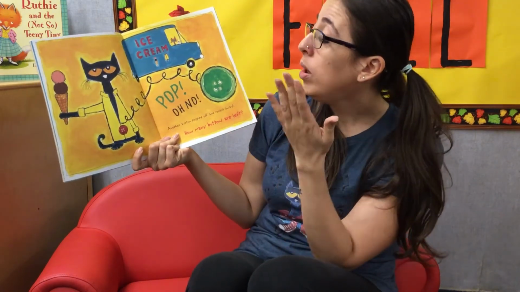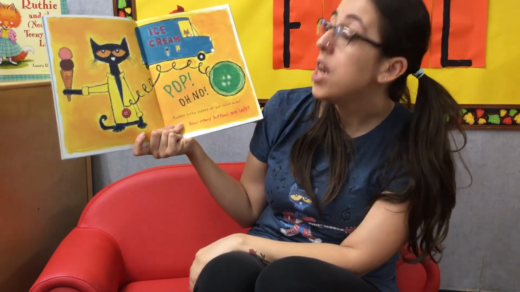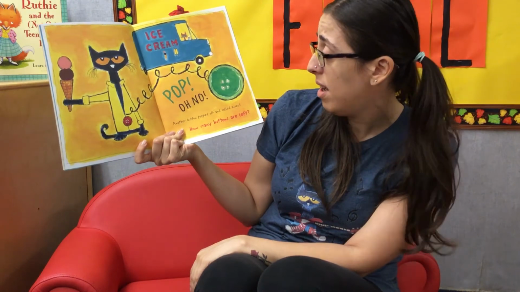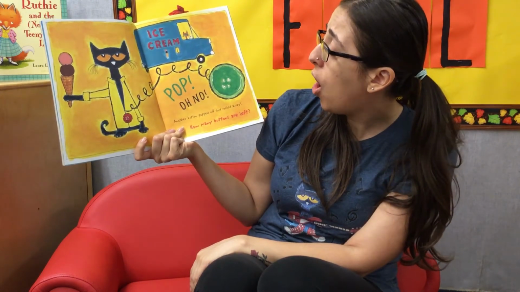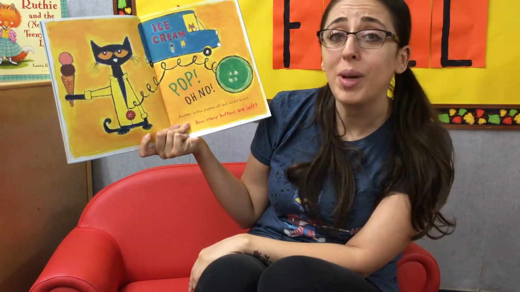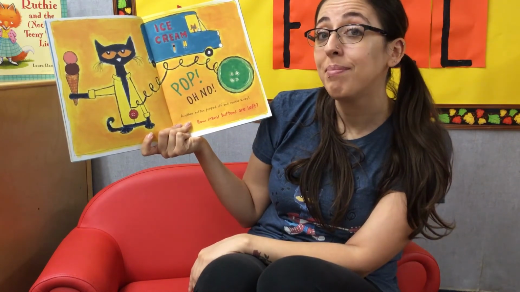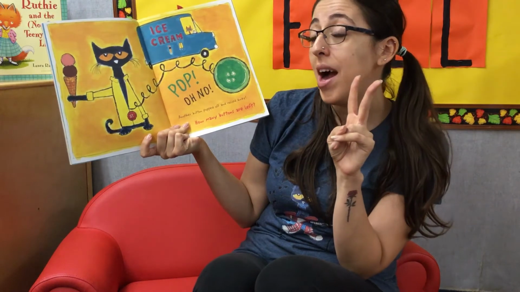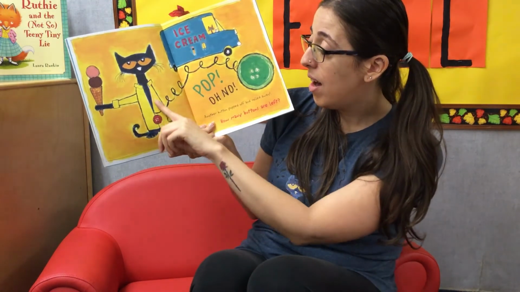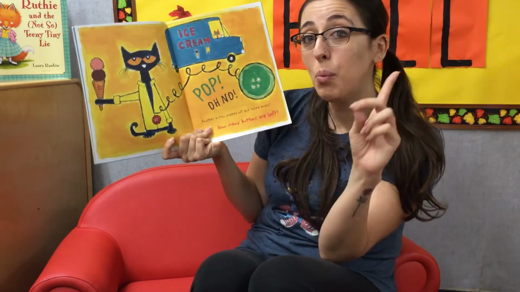Pop! Oh no. Another button popped off and rolled away. How many buttons are left? Well, the last page we had how many buttons? 2, right? So let's see how many are on Pete's jacket. I only see 1 now.